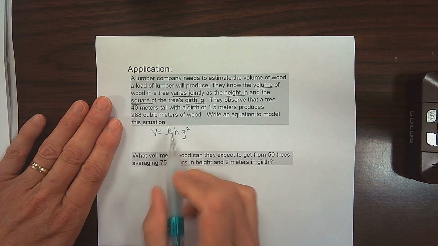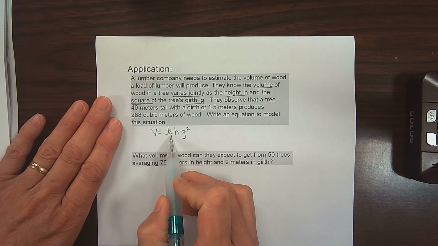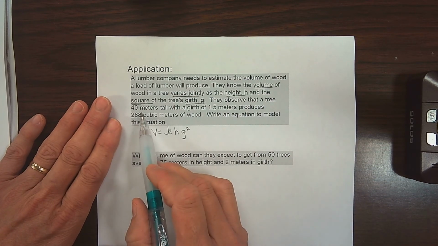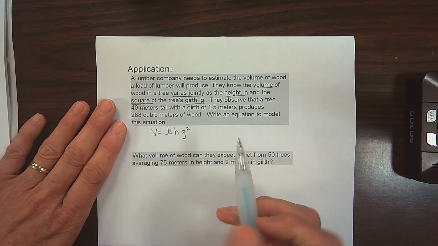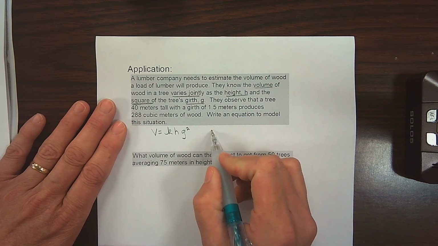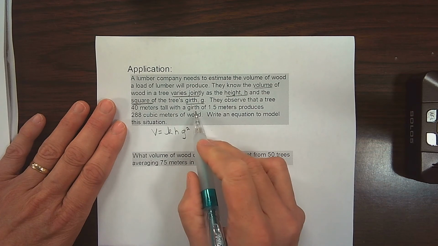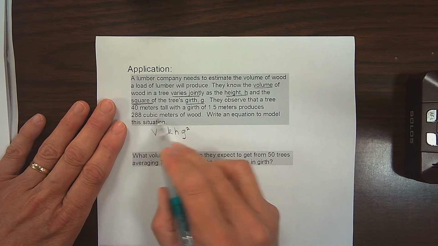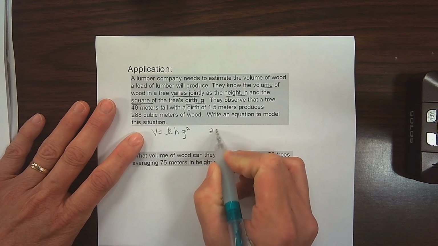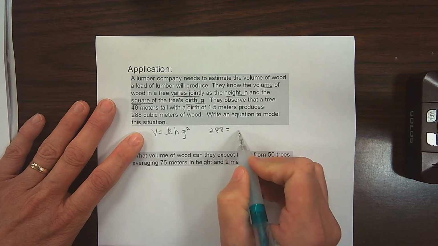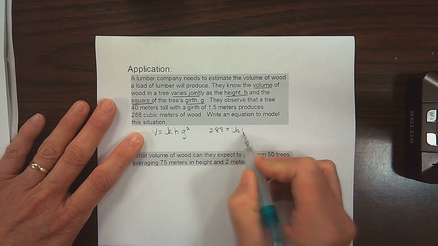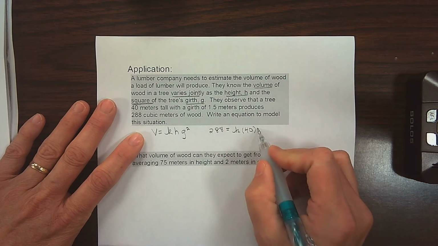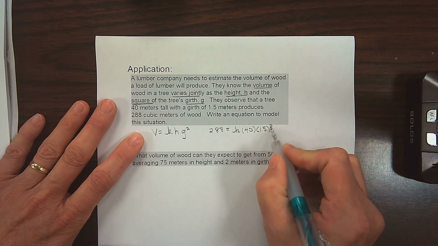All right, so now at this point, I want to find my K value so that I can use it to answer other questions. They observed that a tree 40 meters tall, so that's the height, I'm going to put that in place of H. Girth is 1.5 meters, and it produces 288 cubic meters of wood. So I'm actually going to put in that 288 for V as well. What was that height again? It was 40 meters tall. And the girth again, 1.5, and that's going to get squared.